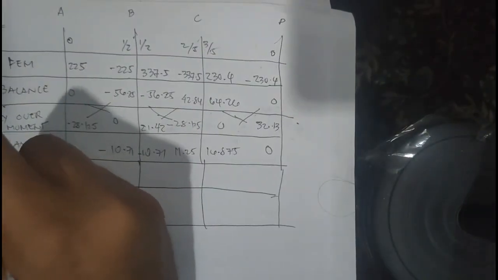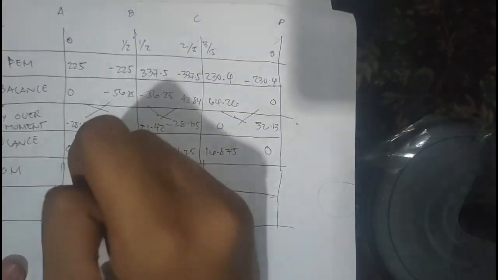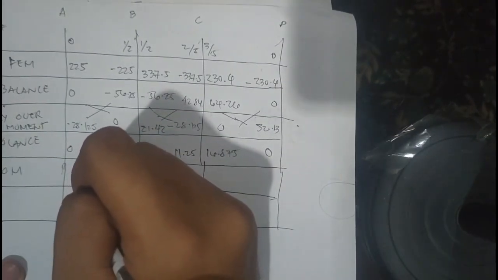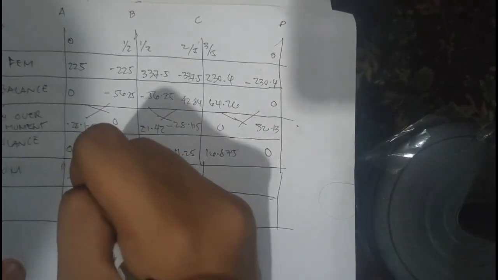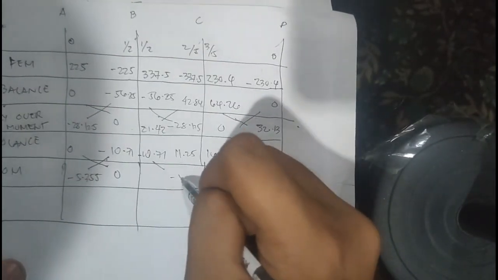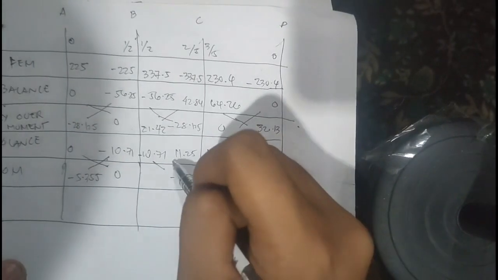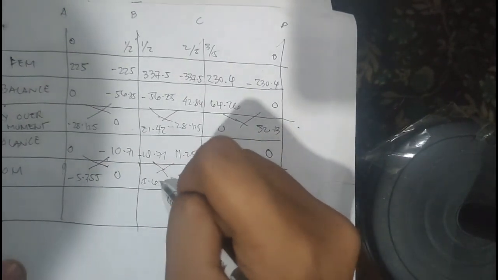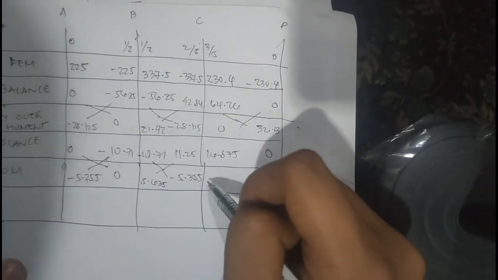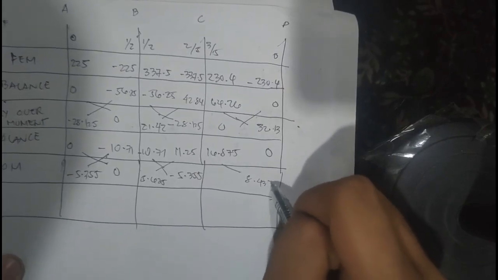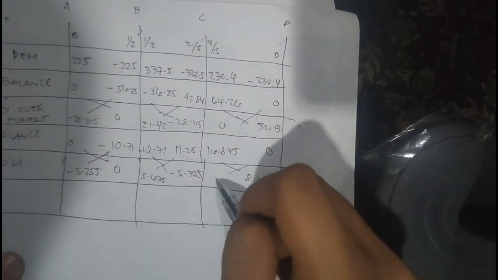Then carry over moment: half of 10.71 equals 5.355, negative 5.355, then 0, negative 5.355, then 5.625, then 8.4375, then 0.